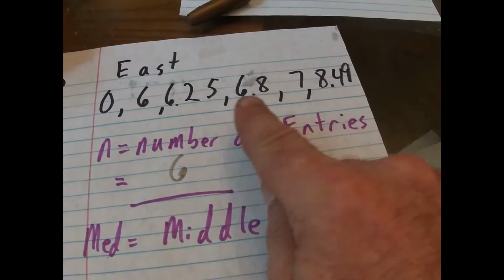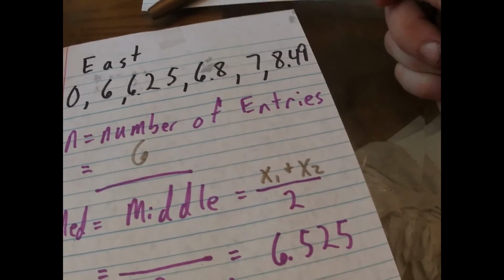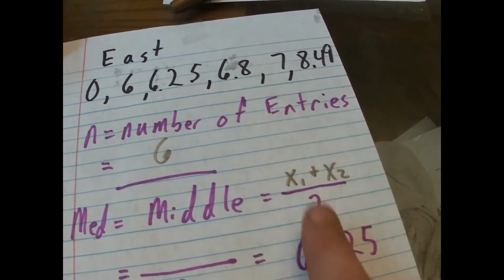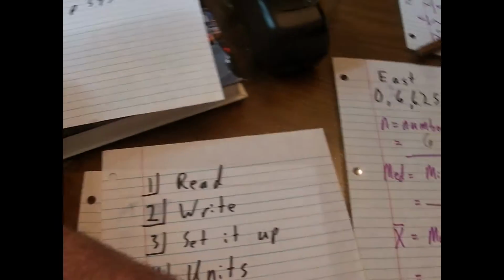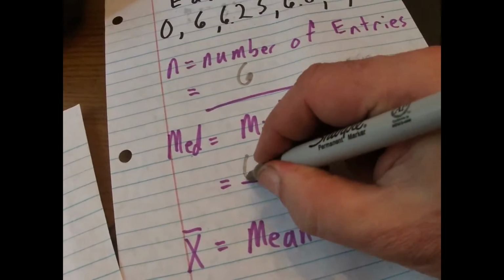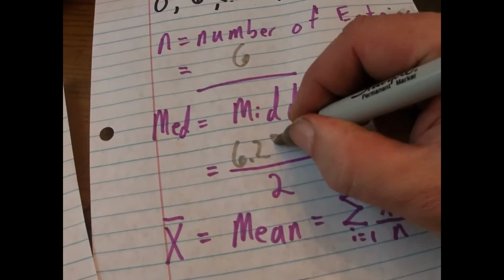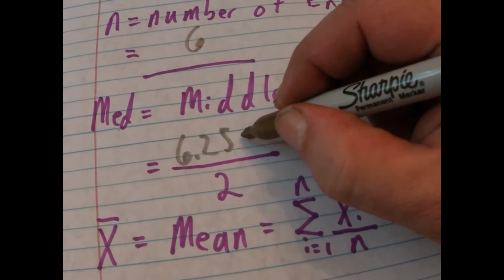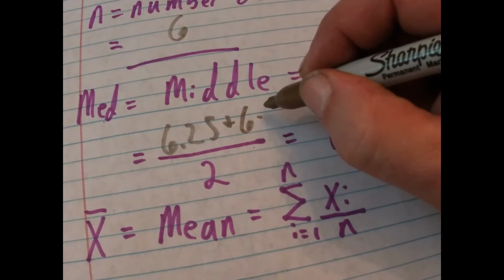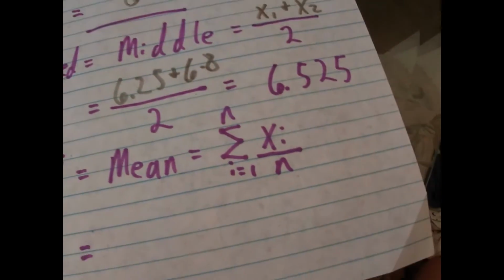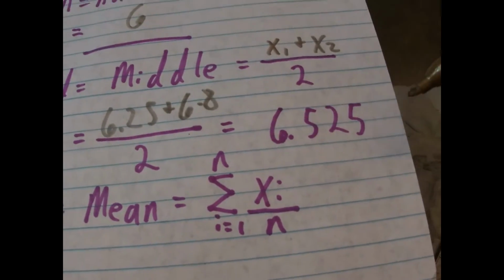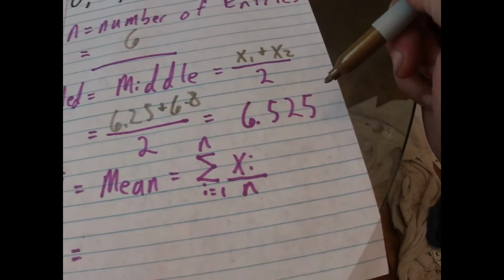So we go in between, and we take the average of 6.25 and 6.8, which are the middle two numbers. We average those, and we'll come up with the median. I have come up with a median of 6.525.